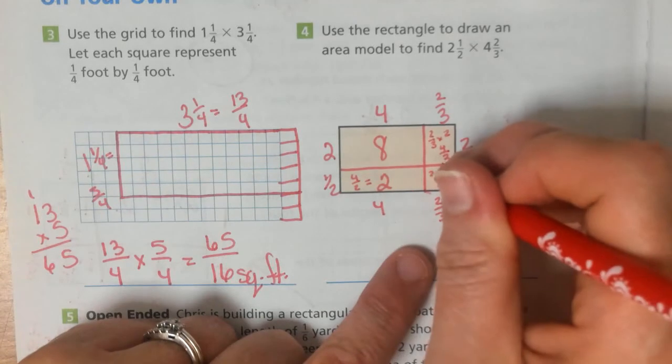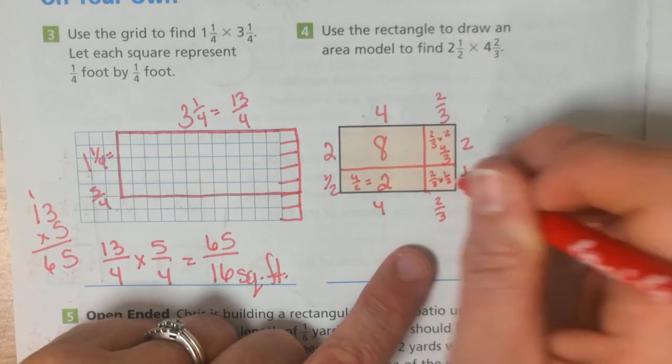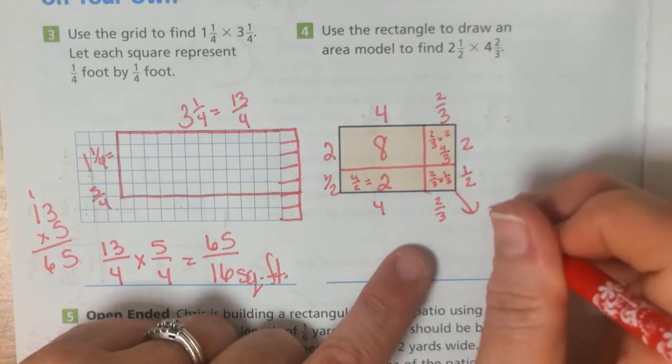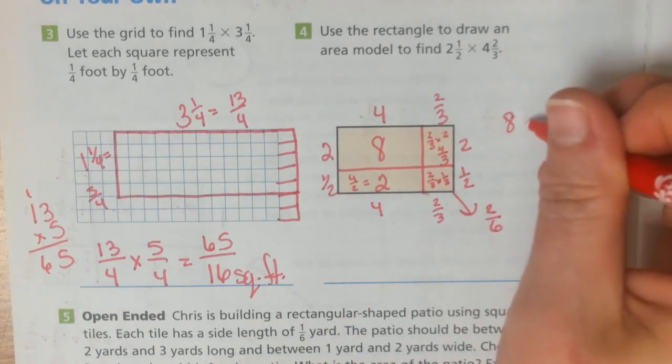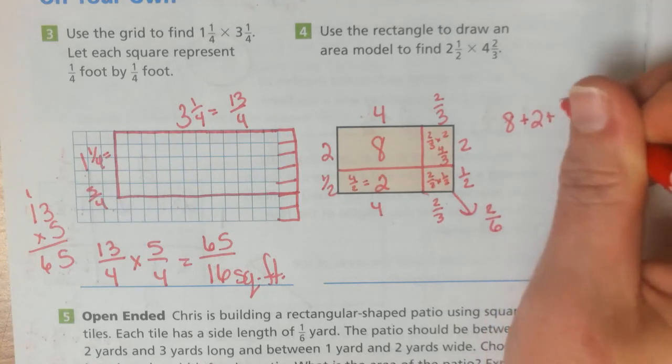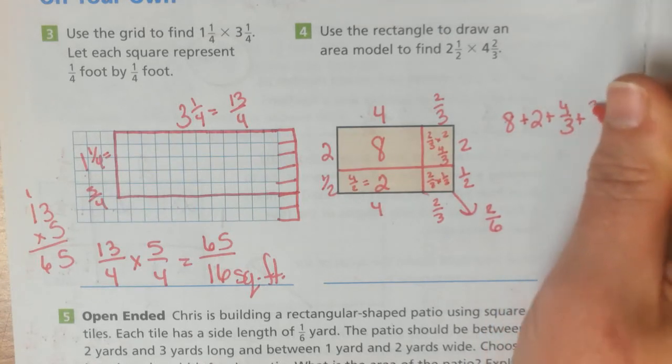And then 2/3 times 1/2 equals 2/6. So we're going to add 8 plus 2 plus 4/3 plus 2/6.